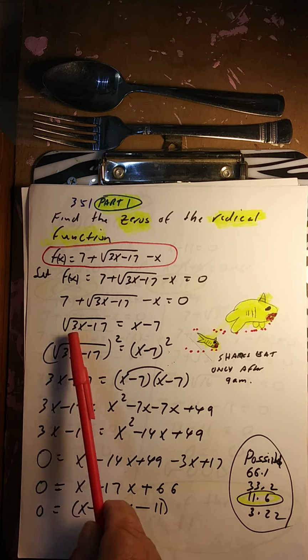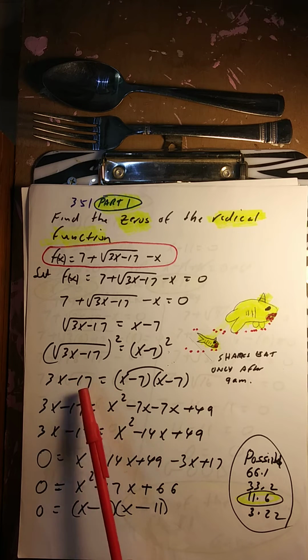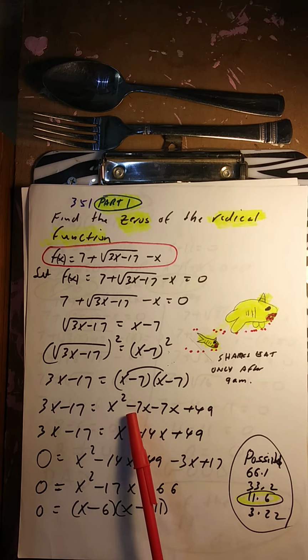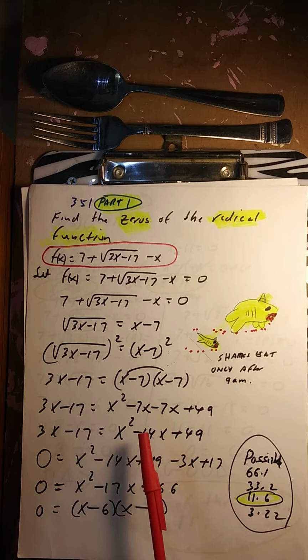So now we have this square root. This one squared and squared. This is gone, so you have this left over: x minus 7, x minus 7. So x times x, x squared, minus 7x, plus 49. So x squared minus 14x plus 49.